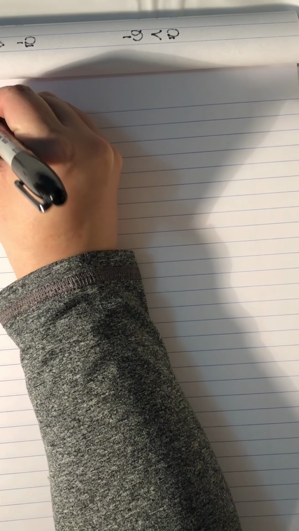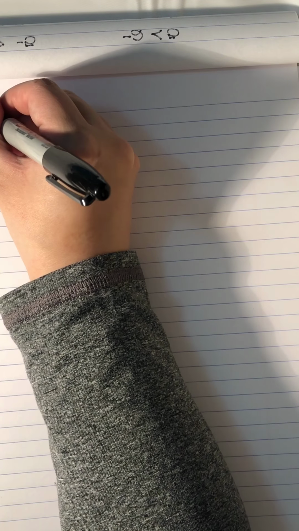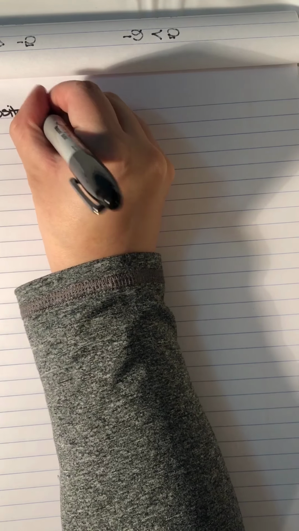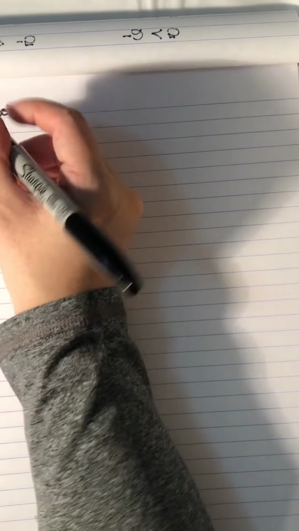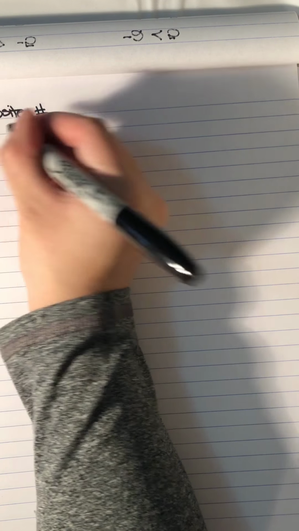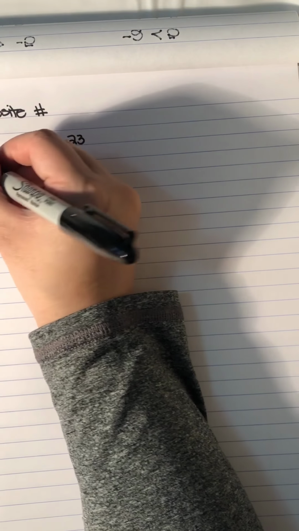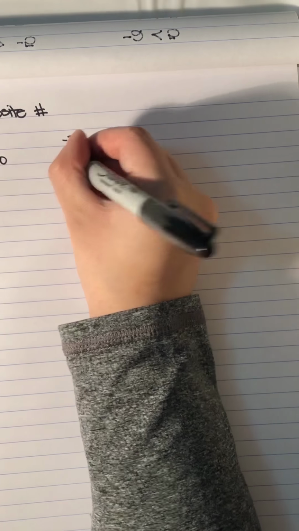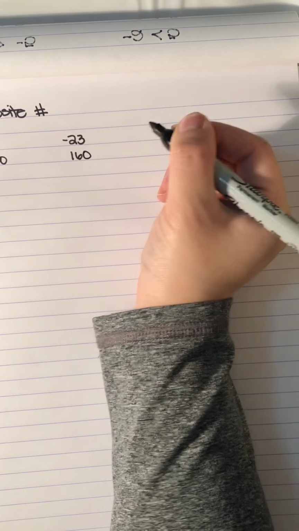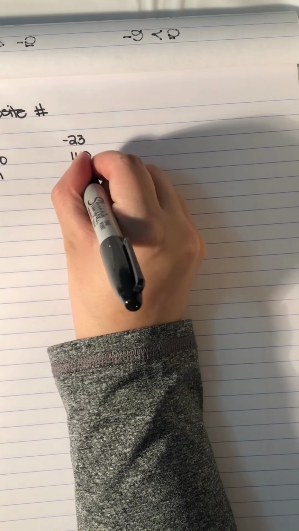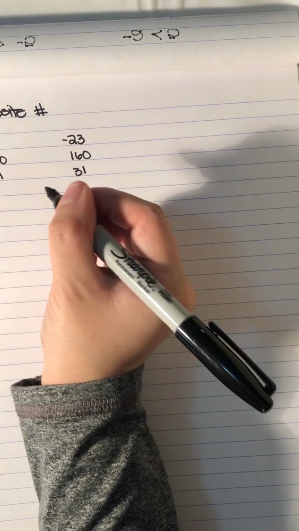Now, let's say we are dealing with the opposite numbers. Now, why the opposite numbers are important is because when you're dealing with a whole number or a natural number, you want to know if you're dealing with a positive or a negative number. So for instance, let's say you were dealing with the number negative 23. What's the opposite of 23? Negative 23. The opposite of positive is negative. The opposite of negative is positive.